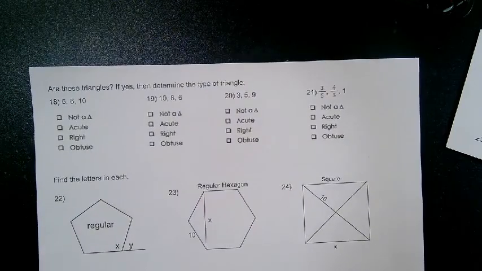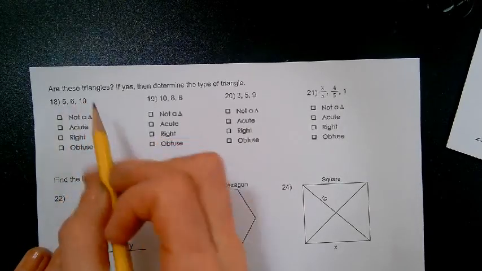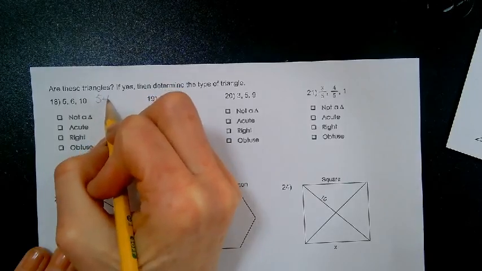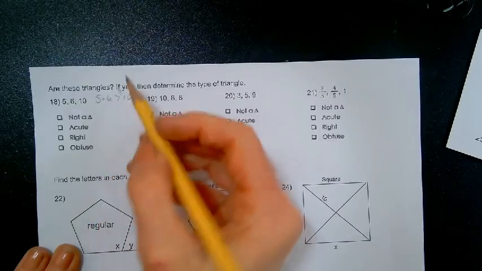Are these triangles? And if yes, then determine the type of triangle. All right, so these three sides, 5, 6, and 10, remember, you take the two smaller sides, and is that greater than 10? Well, 5 plus 6 is 11. That's greater than 10. So yes, these are going to form a triangle.